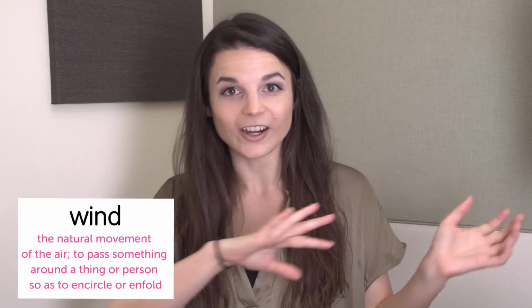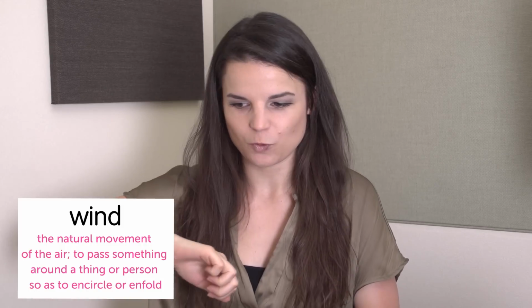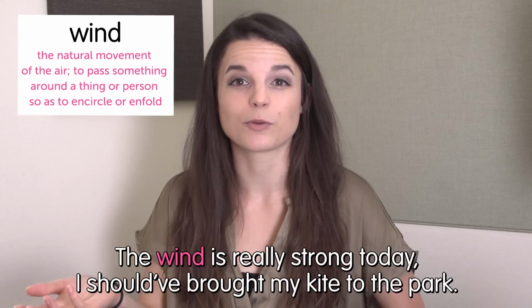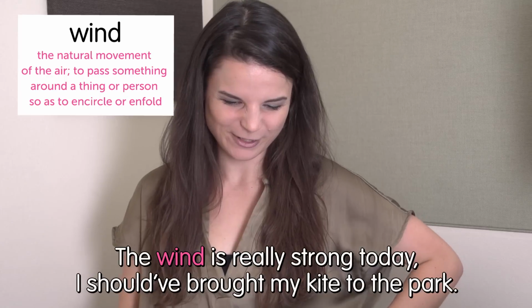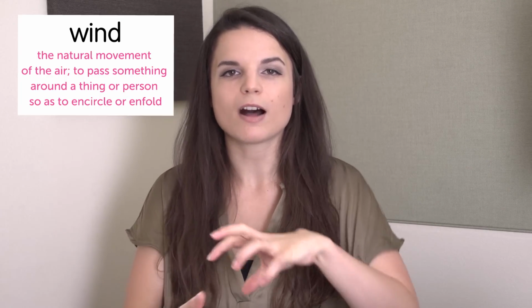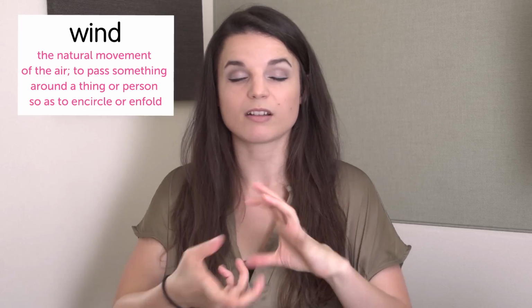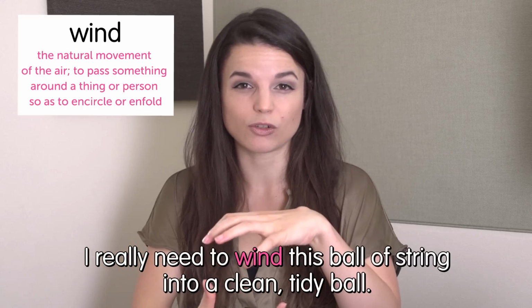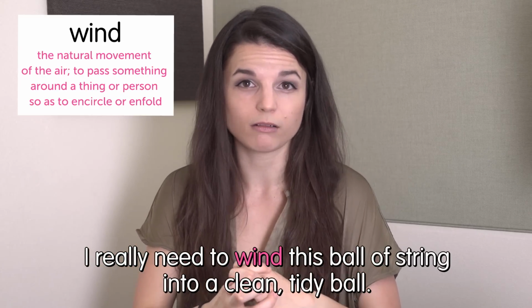Next is wind, as in the air, blowing air, and wind, as in like to wrap something around something else. Wind, you might say, the wind is really strong today. I should have brought my kite to the park. Okay. I don't know, every once in a while, these oddly specific sentences. Wind. Like maybe you have a ball of string at your house and it's gotten all tangled up, it's really, really messy, and you find it one day and you think to yourself, oh, I really need to wind this ball of string into a clean, tidy ball.